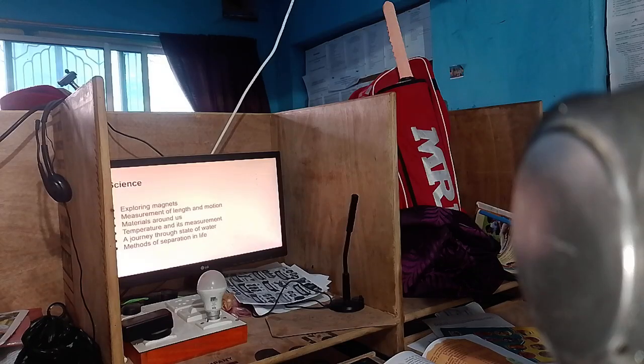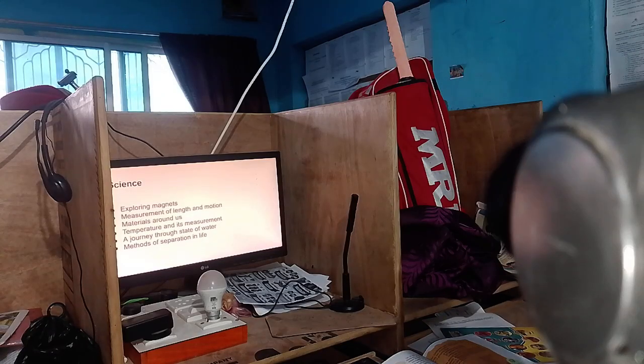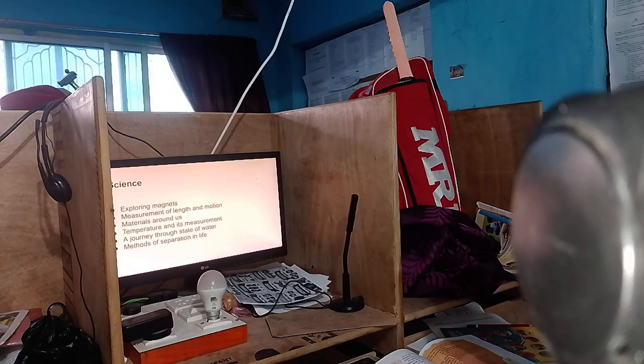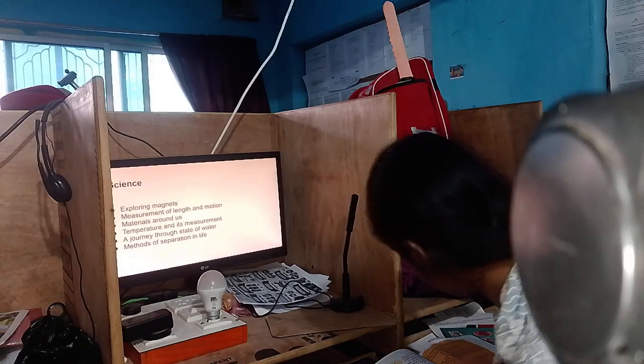We can see so many things, so many materials, like a chair, a desk, so many things around us. That is called materials. And now I'm going to talk about lustrous and non-lustrous. Here are some keywords, so I will talk about all the keywords line by line.